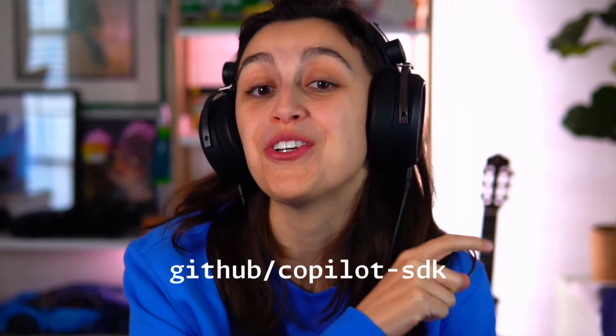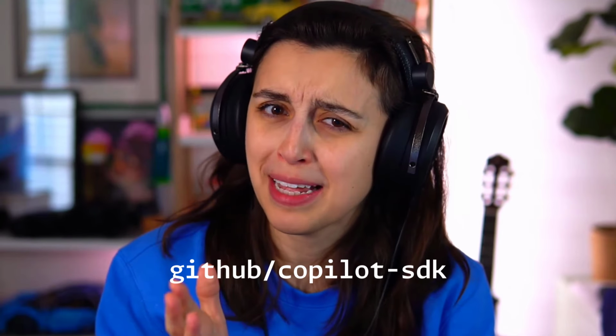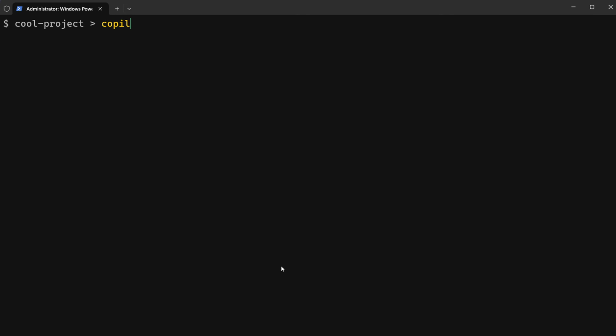Hello developers, the GitHub Copilot SDK is now officially in technical preview. Now what does that mean? Fair question. Have you played with the CLI? In case you haven't, check it out really quick.